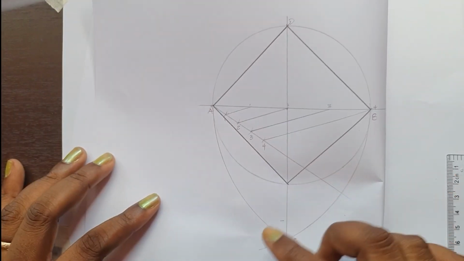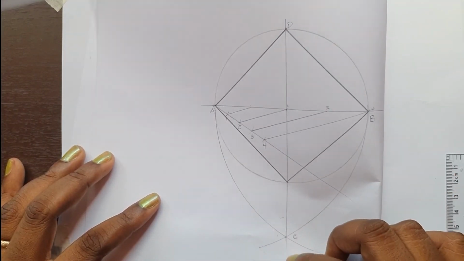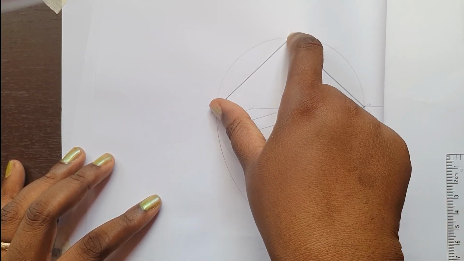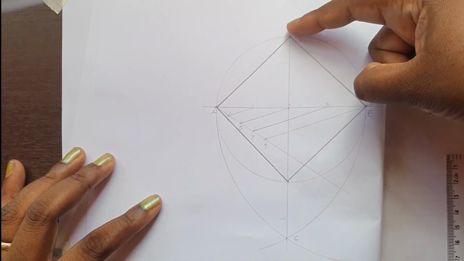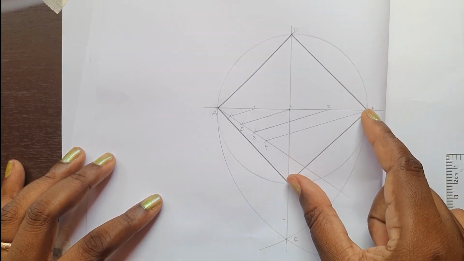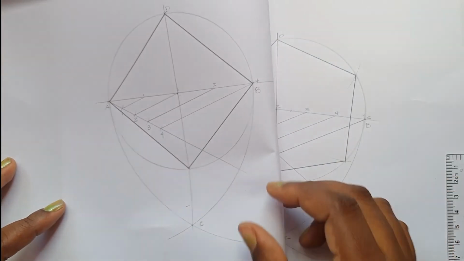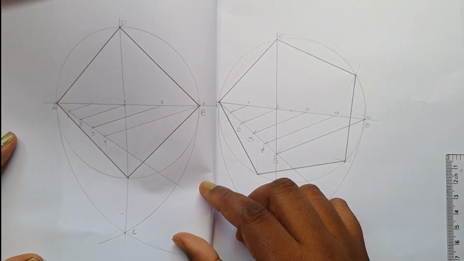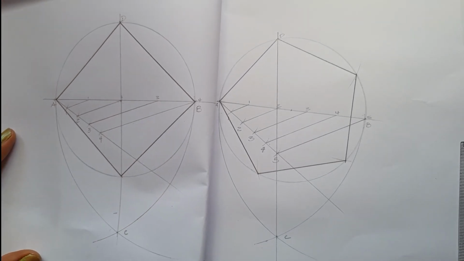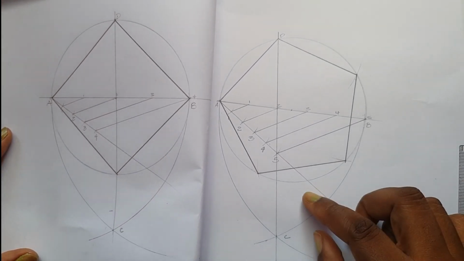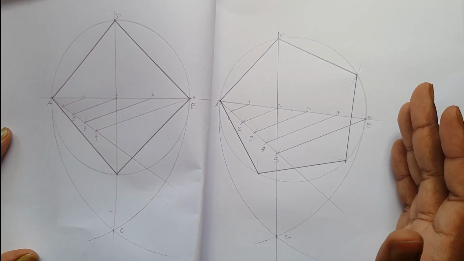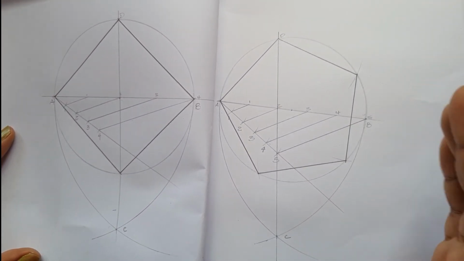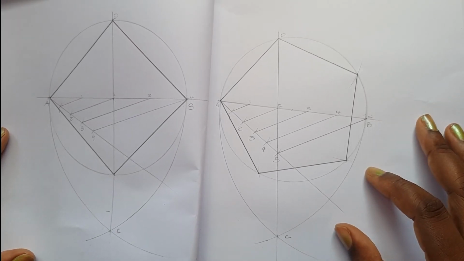Same thing here. This line, we call a bisector, passes through our second point, cuts the circle, and then this is our side distance. We open it to here, there, there, and there. So this is the universal method of constructing a polygon when a diameter or a radius is given. You can try constructing more sided polygons, perhaps a 6-sided polygon, which is called a hexagon, or even a 10-sided polygon, which is a decagon. Go ahead and try and then see the results.